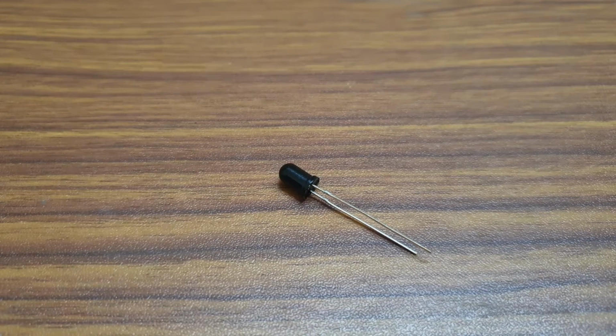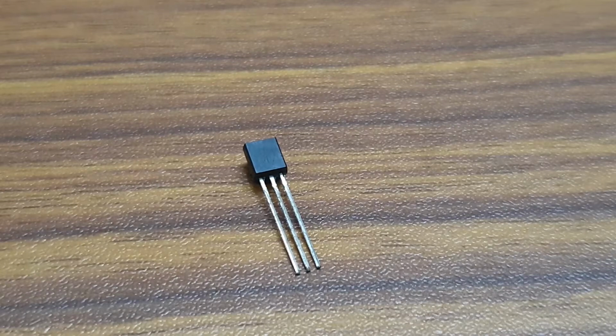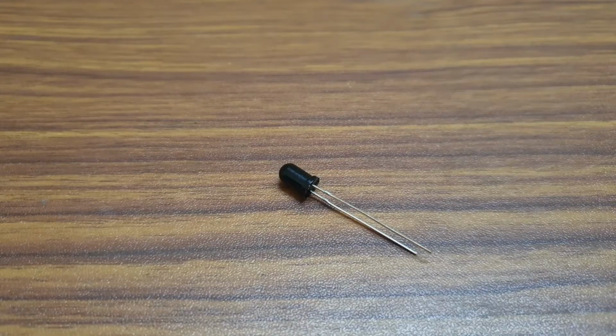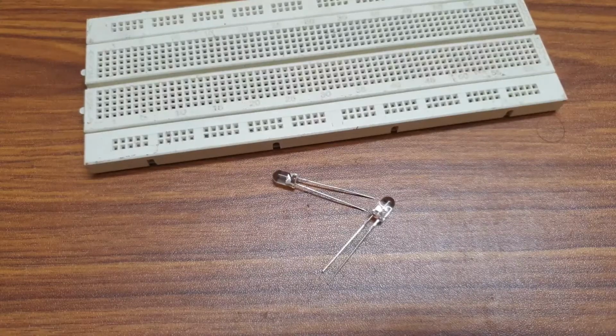emitter of this transistor. Speaking of transistors, usually a regular transistor like this one here, BC547, has 3 leads, a collector, an emitter and a base. But a phototransistor has only 2 leads. So in this video, with a series of circuits, I am going to demonstrate why a phototransistor has only 2 leads. So let's begin with photodiodes.